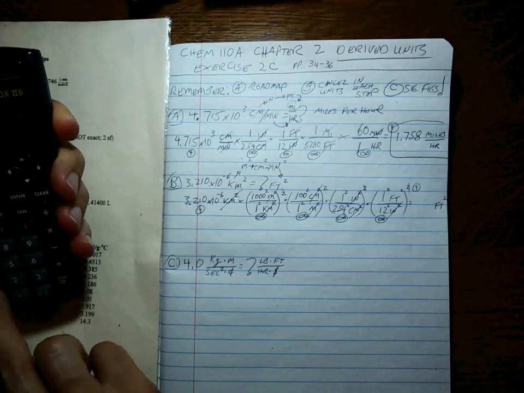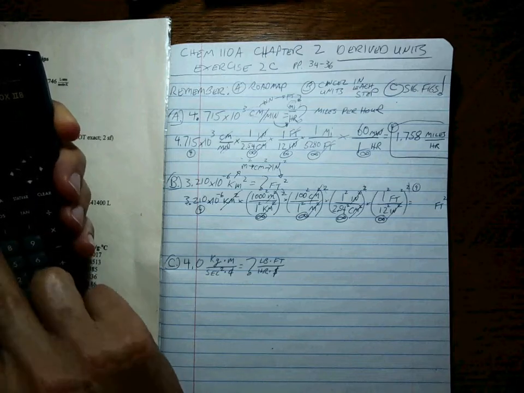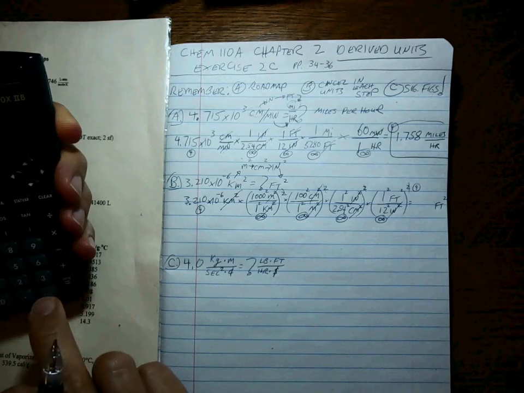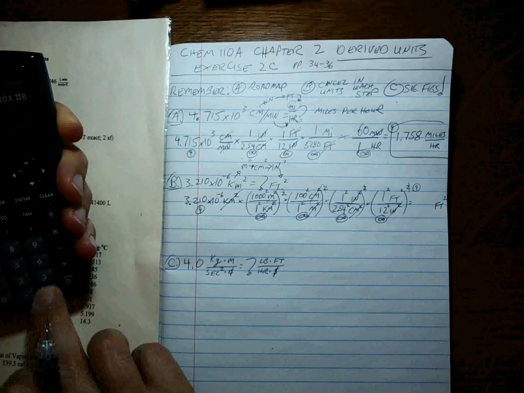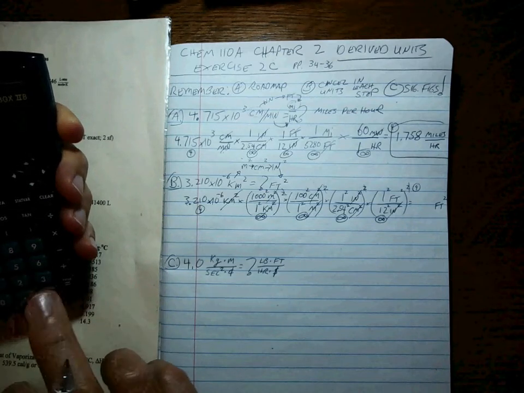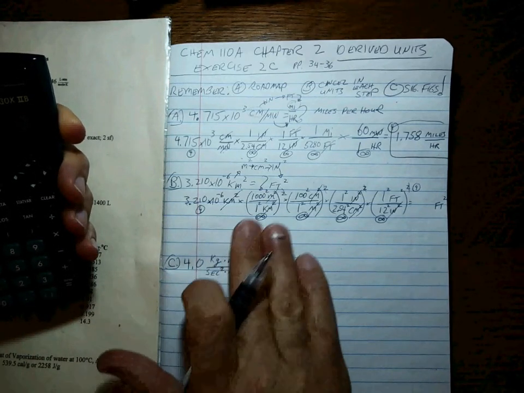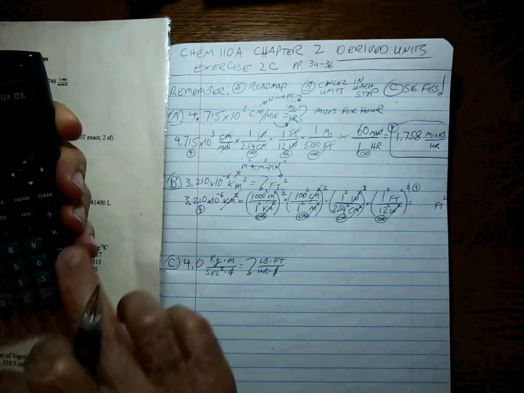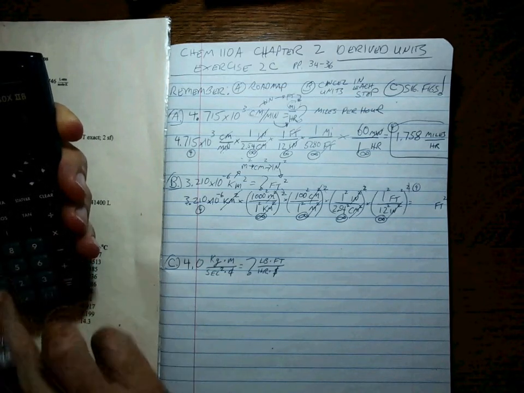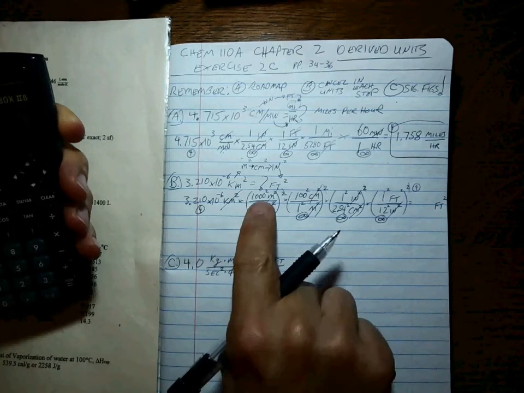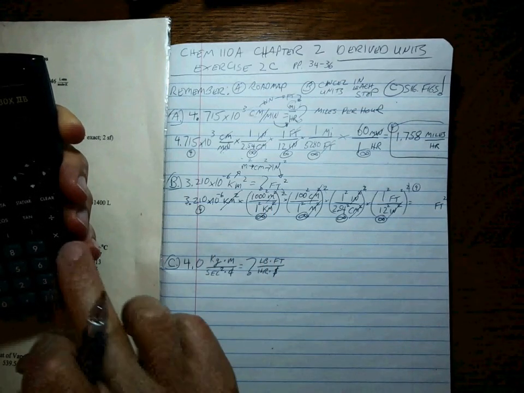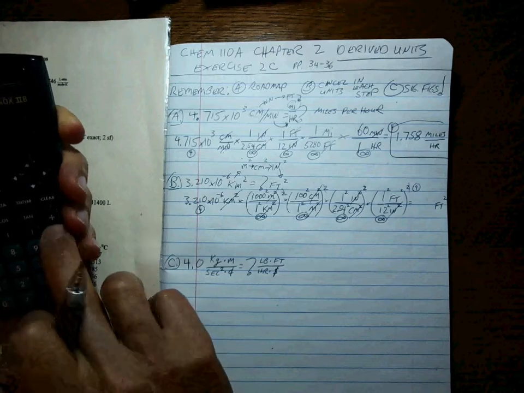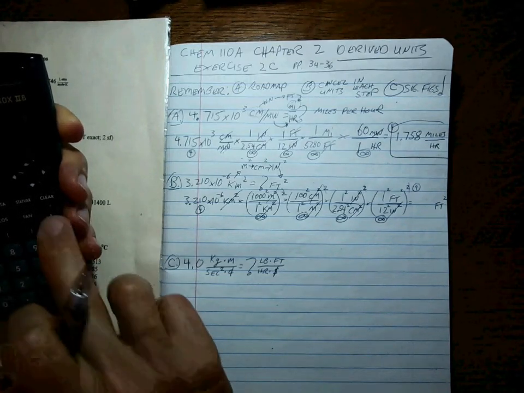3.210 times 10 to the second function EE for this calculator, minus 6. Okay, that's the original number. Now we're going to multiply by 1,000 and then multiply by 1,000. That's what squaring 1,000 is. We're going to multiply by 100 and multiply by 100.